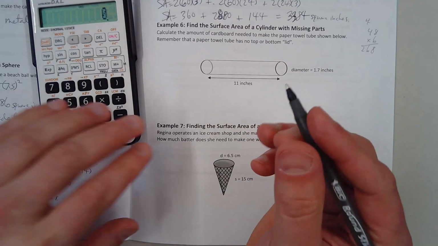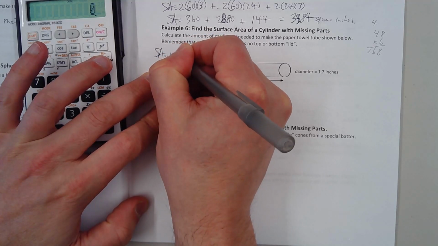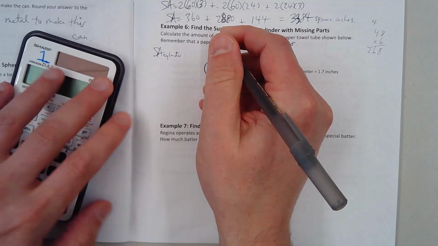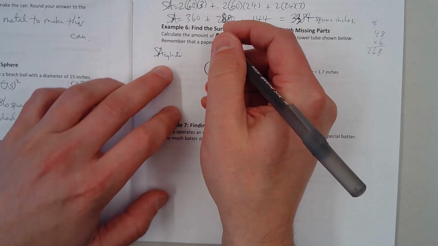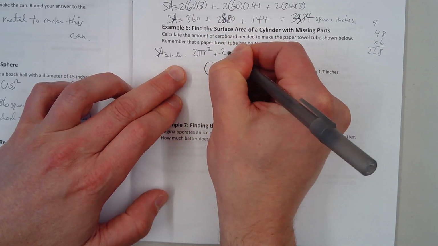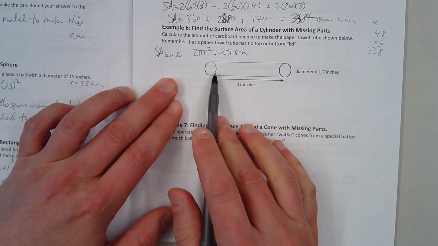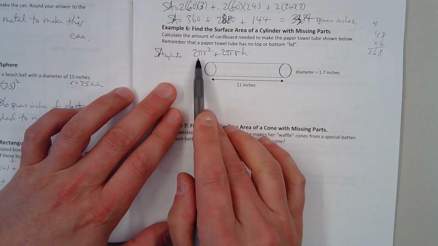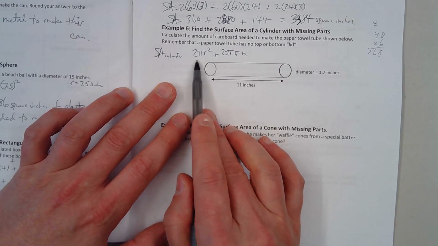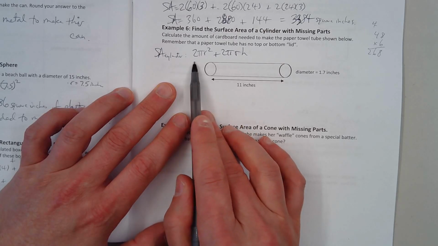If I were to take the formula for the surface area of a cylinder, I would have 2 pi r squared plus 2 pi r h. What does this 2 pi r squared refer to?